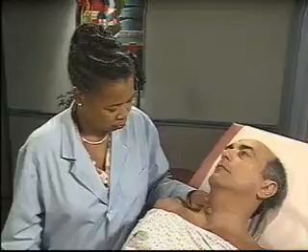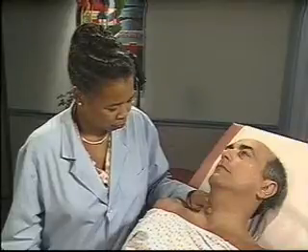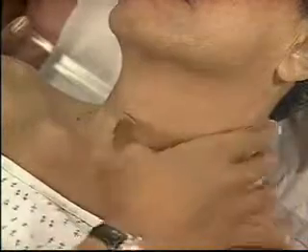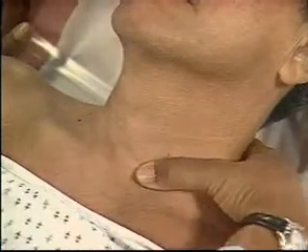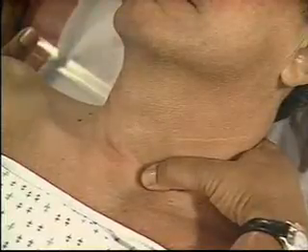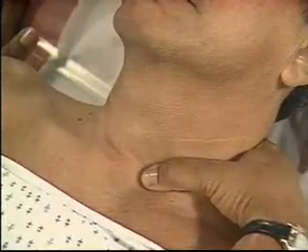Note any variation in amplitude from beat to beat or with respiration. With your right thumb, palpate the left carotid pulse in the same manner, comparing it with the other side. Do not press on both carotid arteries at once.